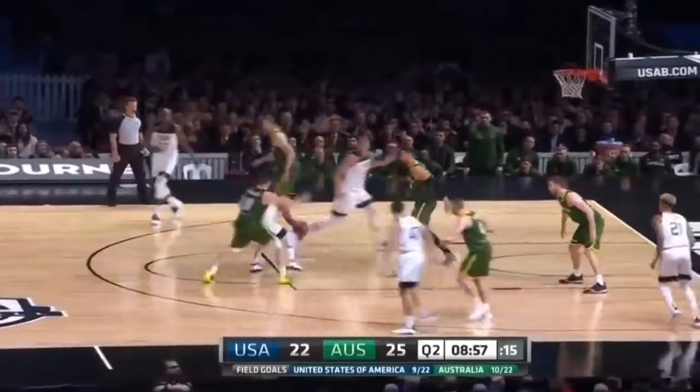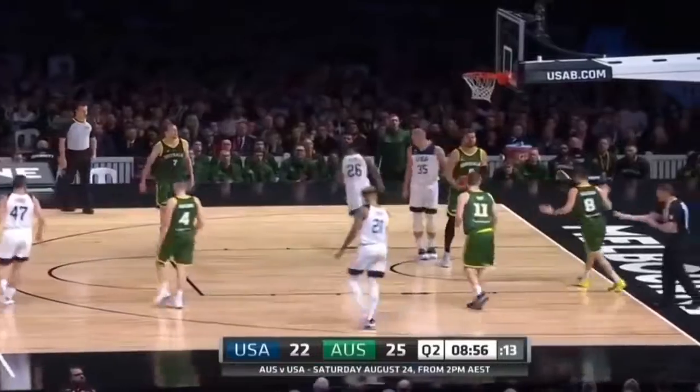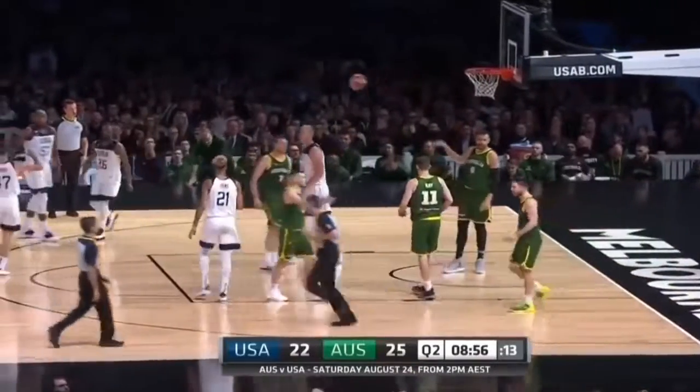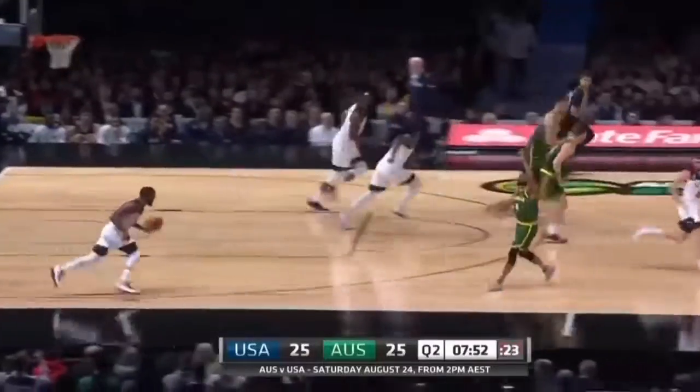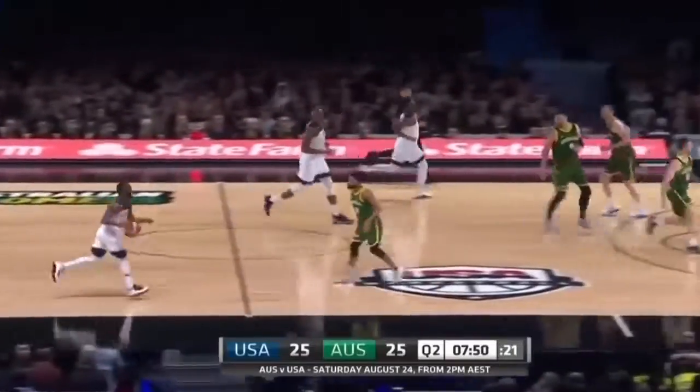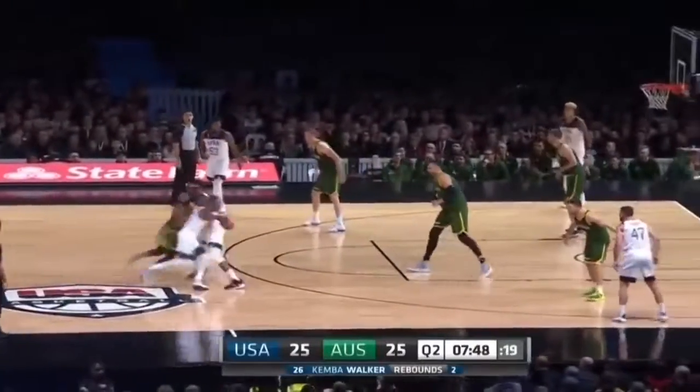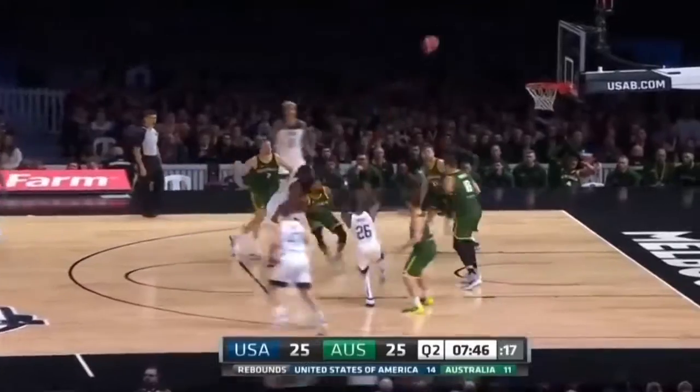Terrific work from Australia. They have exploded at the start of term number 2 here, and they'll count that as well as Kemba Walker gets 2. Flying through, Kemba Walker grabs the rebound to bring Team USA forward. We've played just over 2 minutes of term number 2. Walker decides to go solo, and it was a good option.